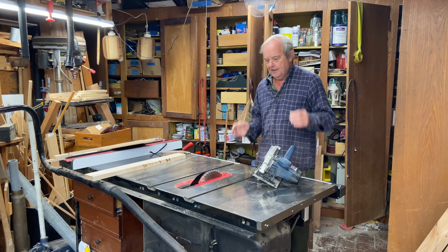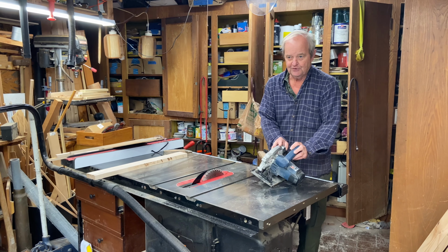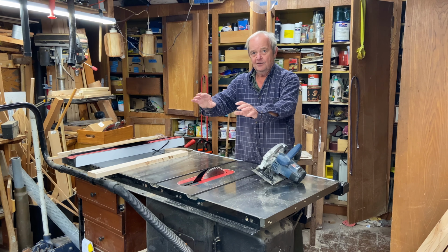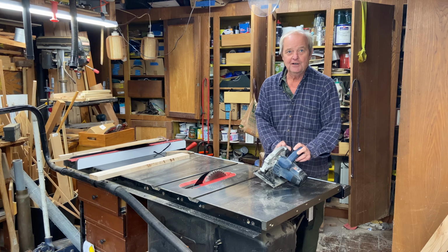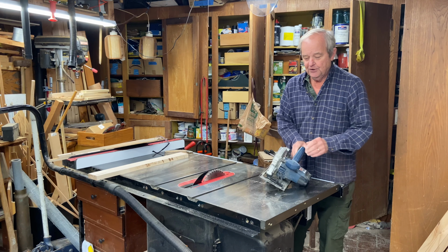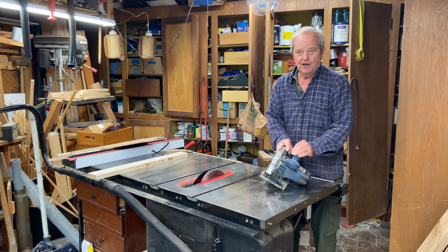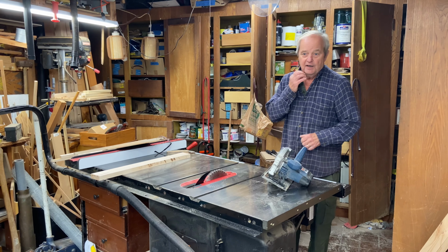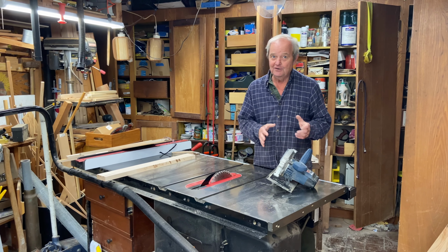The key difference between a table saw and a circular saw is, in a table saw, you bring the thing to be cut to the saw. In a circular saw, you take the saw to the thing that you're going to cut. So this is much more portable, and you can take it with you to the job site, and you don't have to bring it back to the table saw. Now, with every advantage, generally in life, comes a disadvantage.